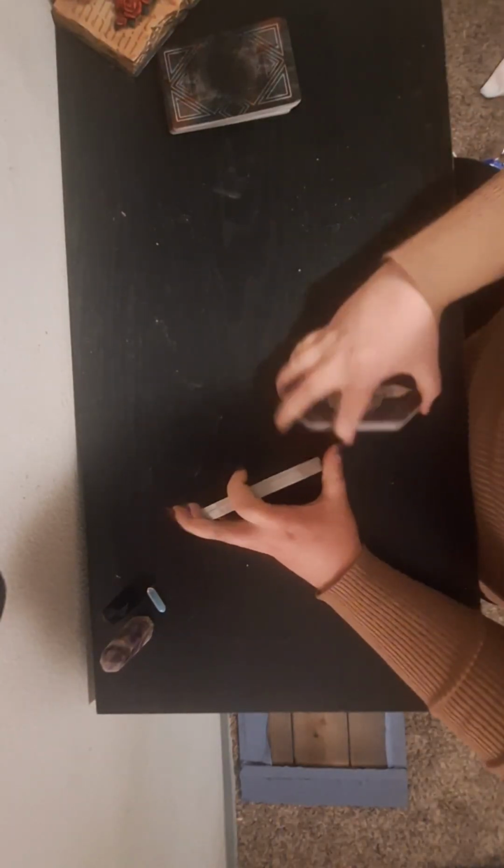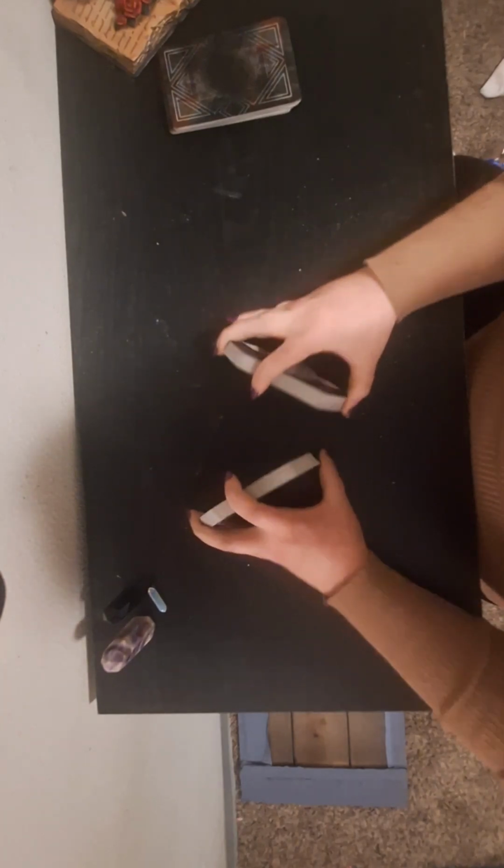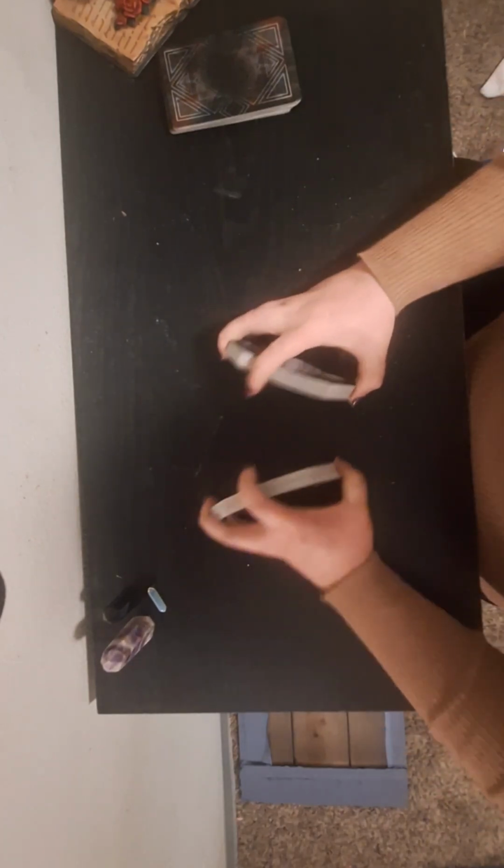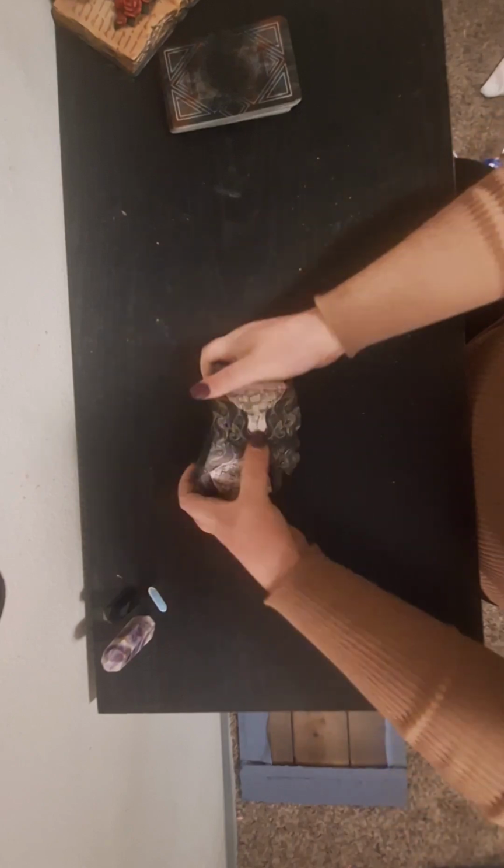Okay, so now that we have a brief understanding of what kind of character we're going to be creating, let's go ahead and shuffle the cards for our rogue.